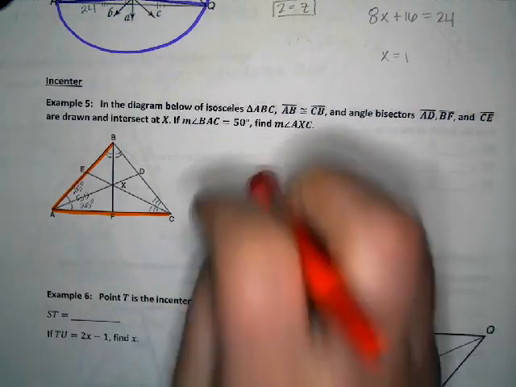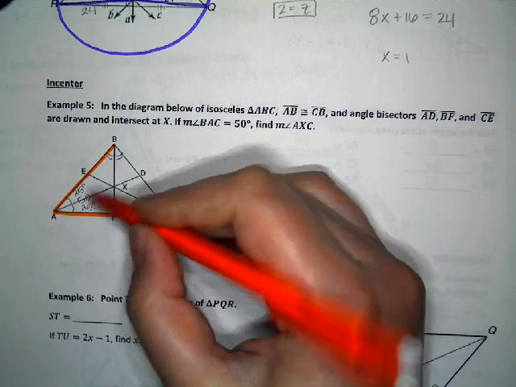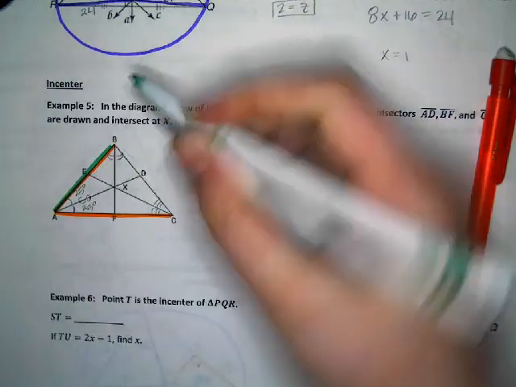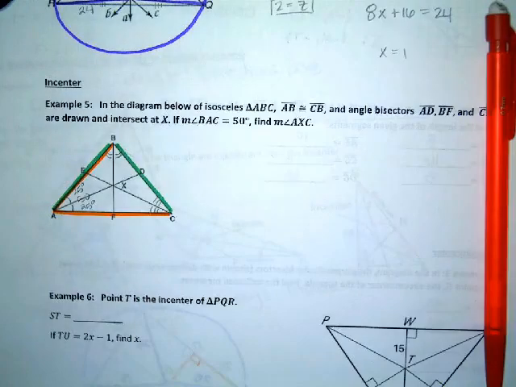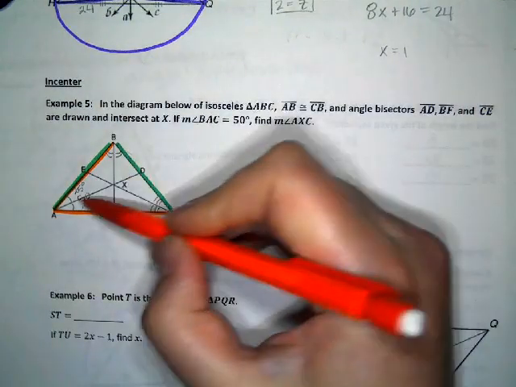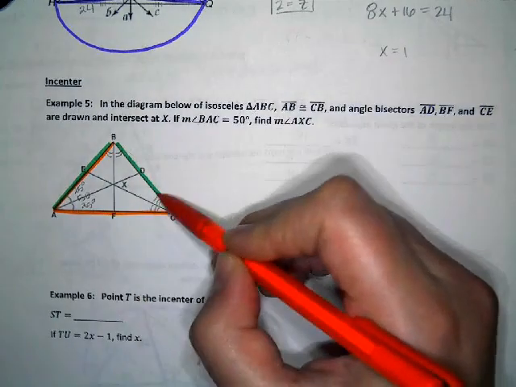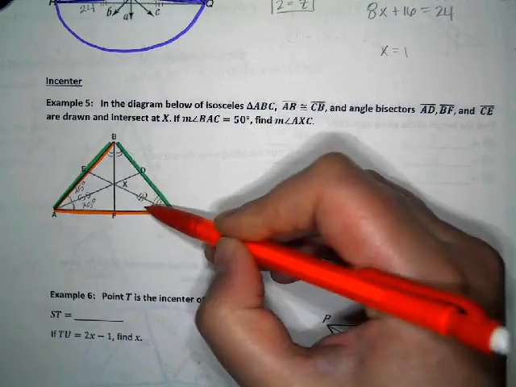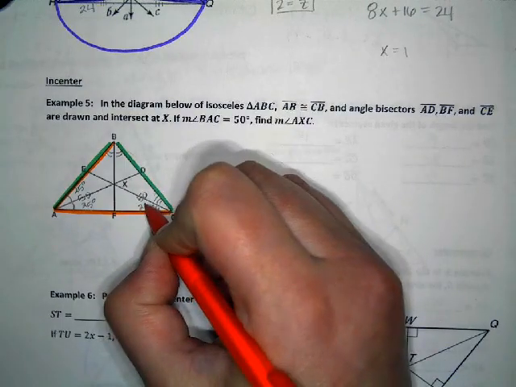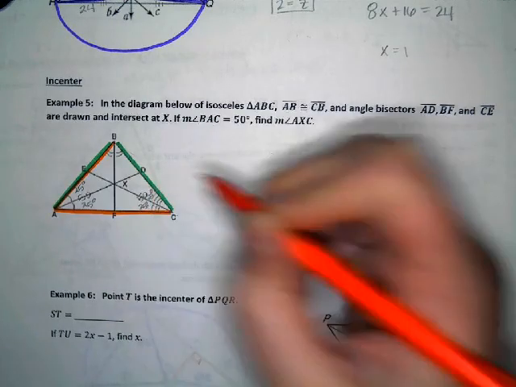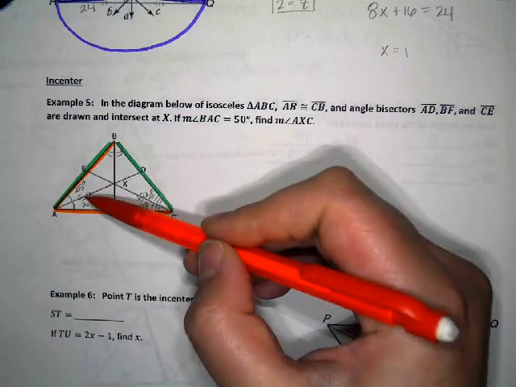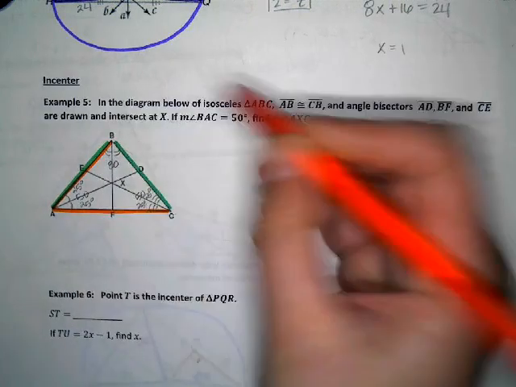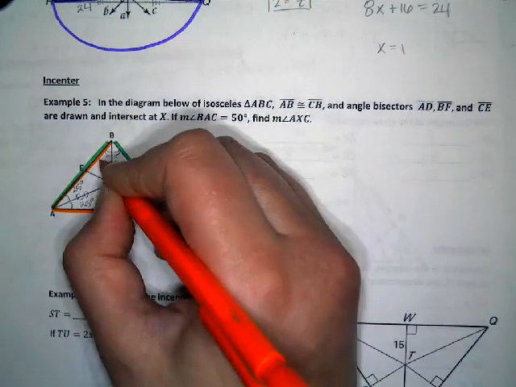Now, this is an isosceles triangle, and we knew, I'm going to use another color, that this side and this side over here were exactly the same. So if this angle over here is 50, what is this angle over here? That's 50 as well. So if this angle's 50, then what are these two pieces? 25 and 25. And if this is 50 and this is 50, what's this up here? 80. And then what are these two little pieces? 40 and 40.